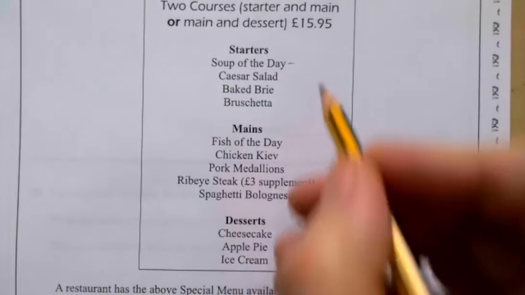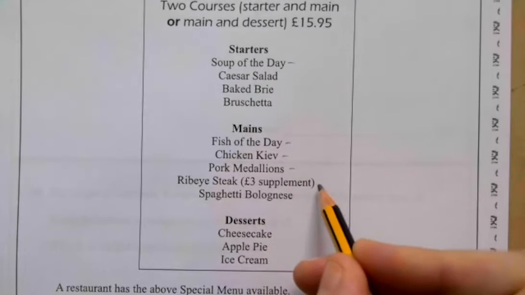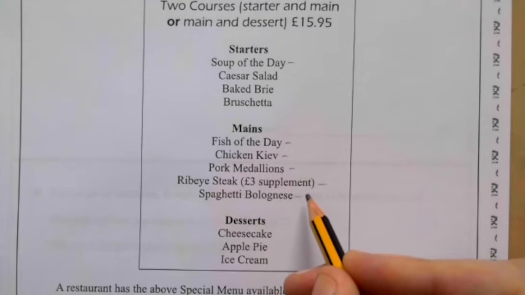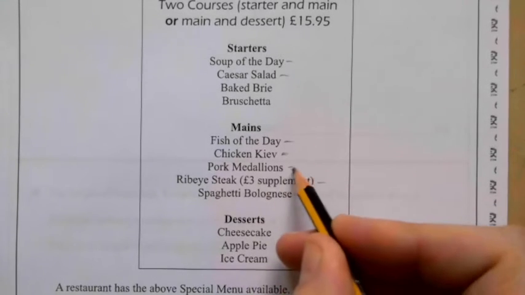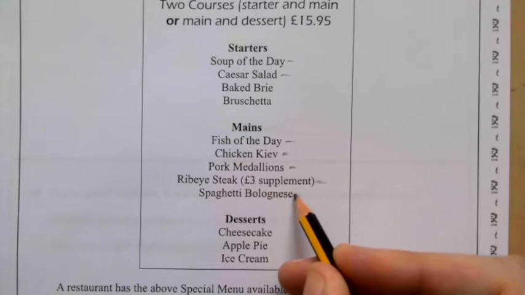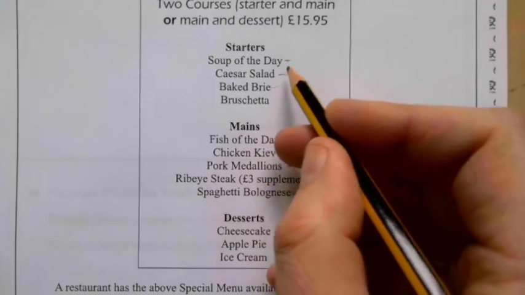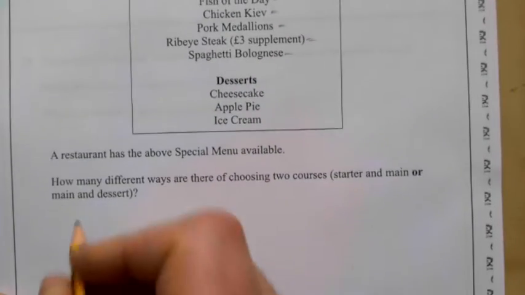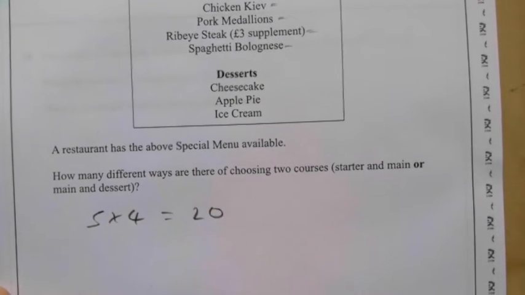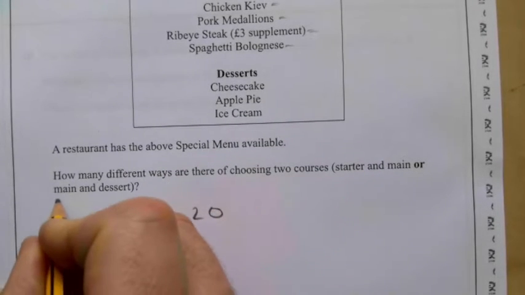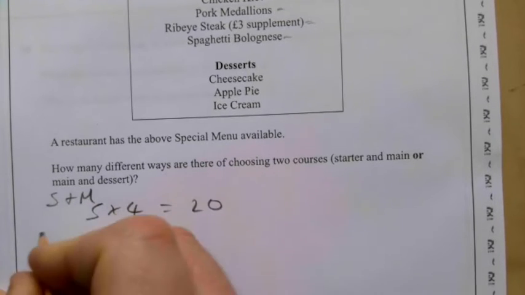You could have soup of the day with fish, chicken, pork, steak, or spaghetti. That's 5. You could have Caesar salad with fish, chicken, pork, ribeye, spaghetti. You could have brie. Do you see what's going on here? So there's 5 of this, 5 of this, 5 of this, 5 of this. So that's 5 times 4, which is 20. That's going to be for starters and mains.